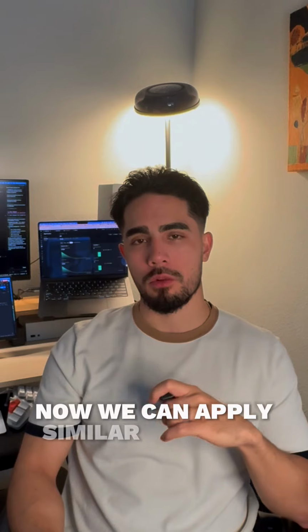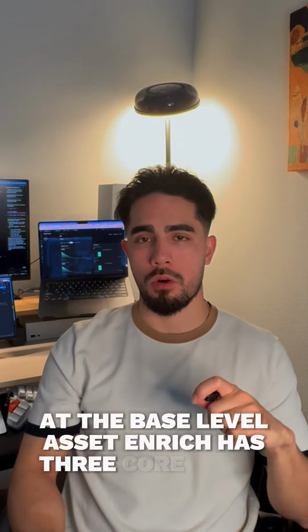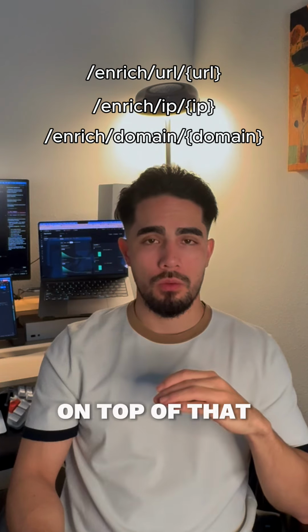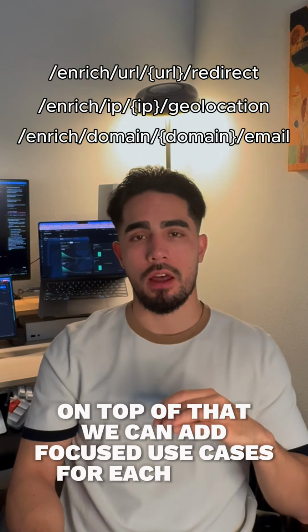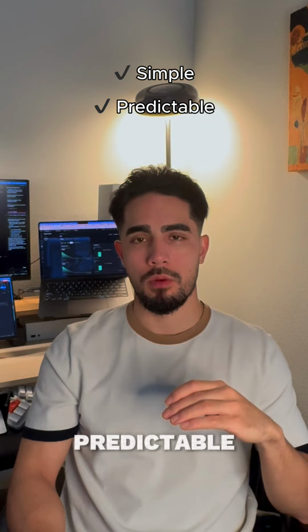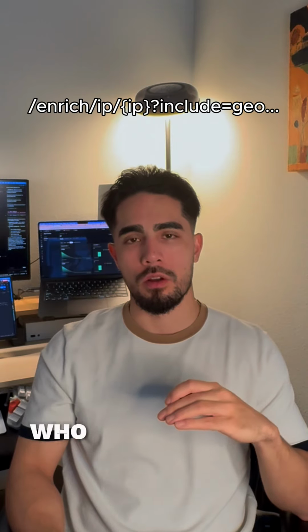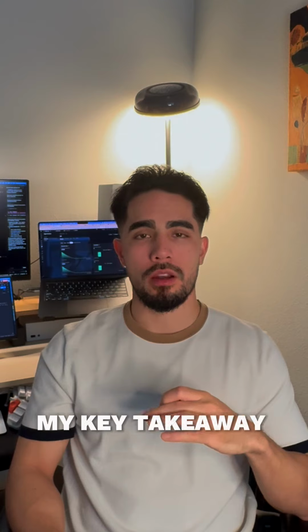Now we can apply similar thinking to the API itself. At the base level, Asset Enrich has 3 core paths and enrichment GET requests for each identifier. On top of that, we can add focused use cases for each asset. This will make it simple, predictable, and extensible. And later on, we can build on this architecture to expose more flexible endpoints for power users who want to build their own queries. My key takeaway here for you is this.